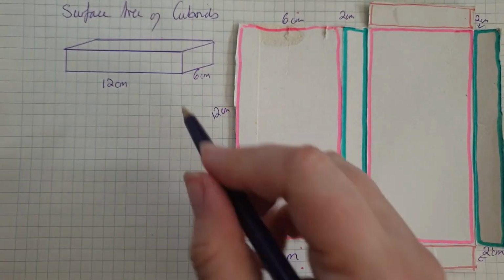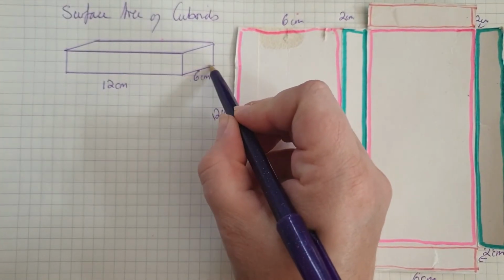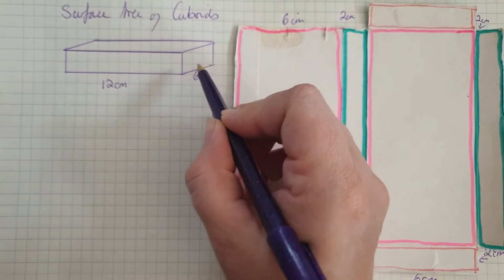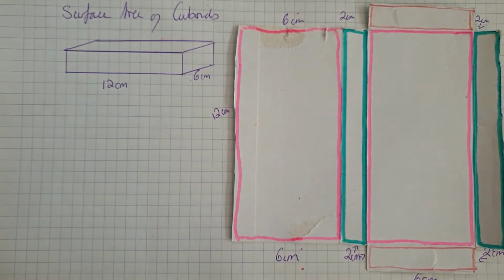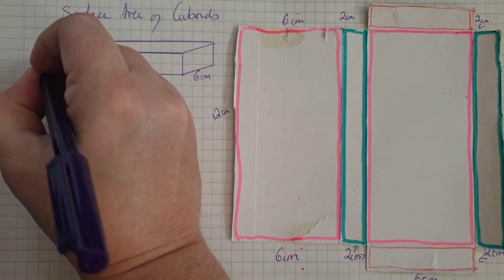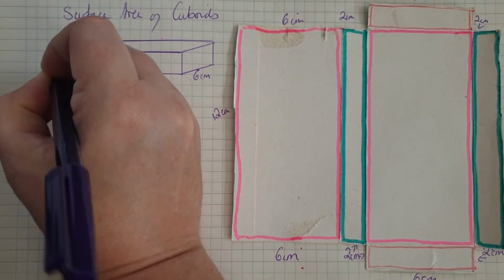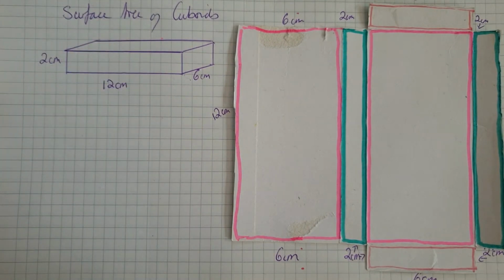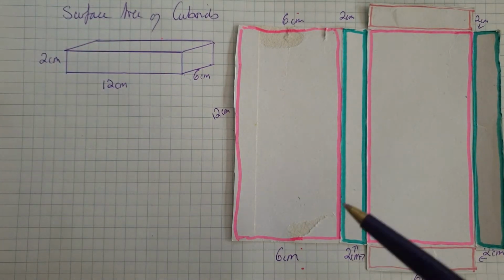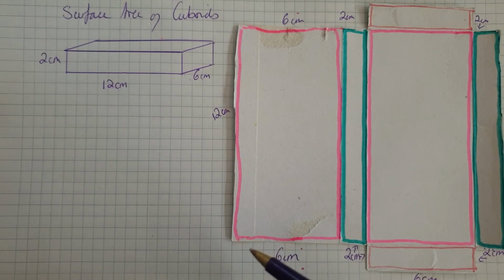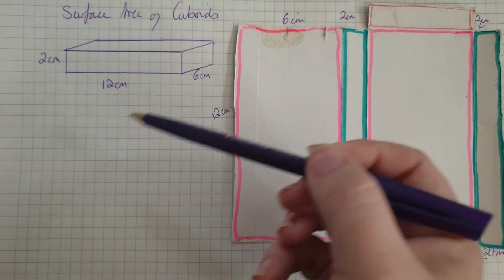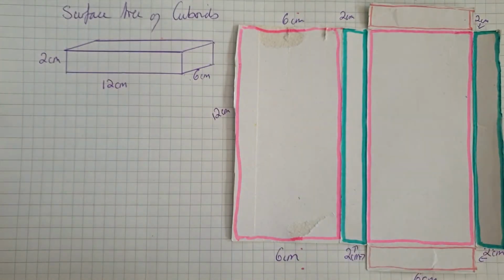We know that if I was to get a ruler and measure this, it wouldn't be 6 centimetres. But because this is a 2D representation of the 3D shape, it looks smaller. And again, the height is 2 centimetres. Again, because it's not in proportion, it's distorted, but we know from the diagram this is what this means.